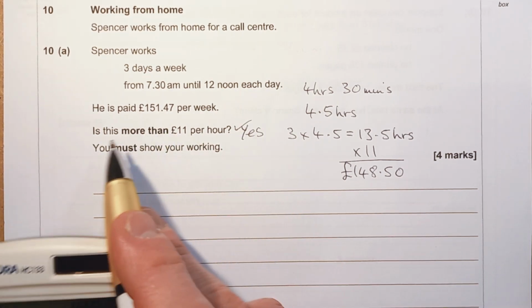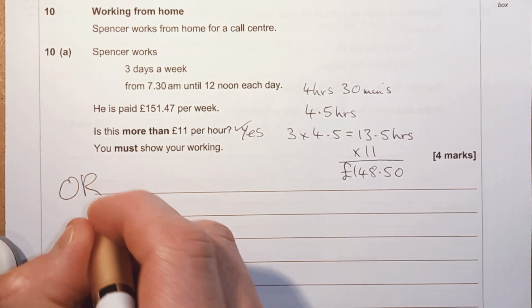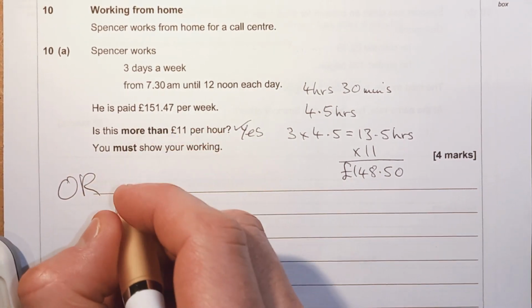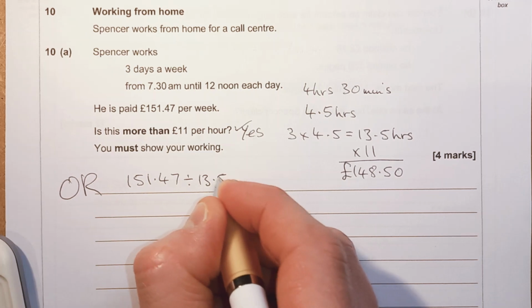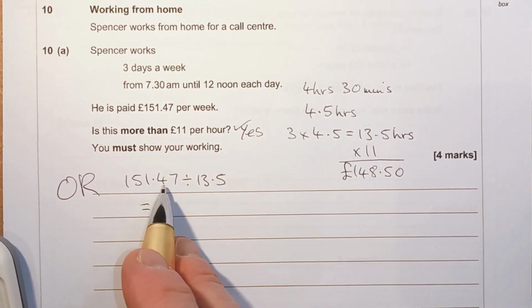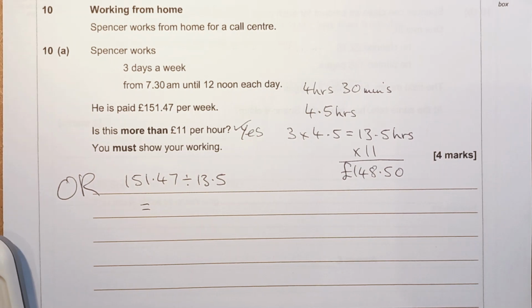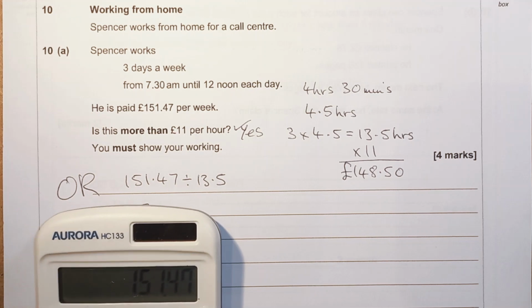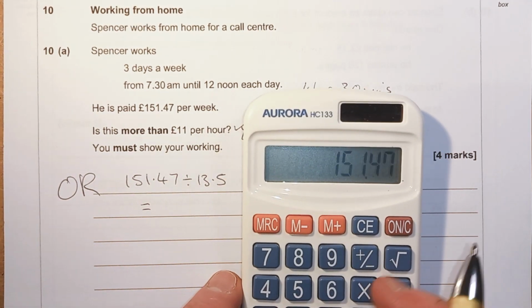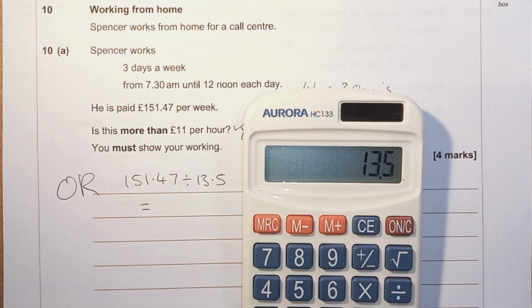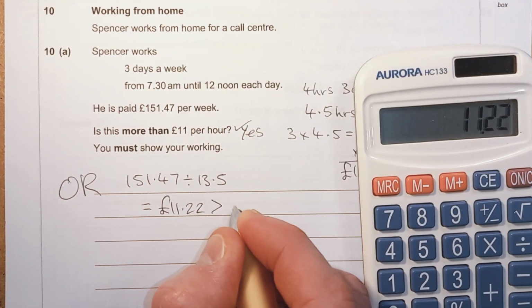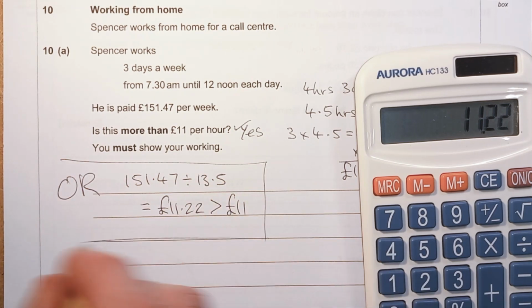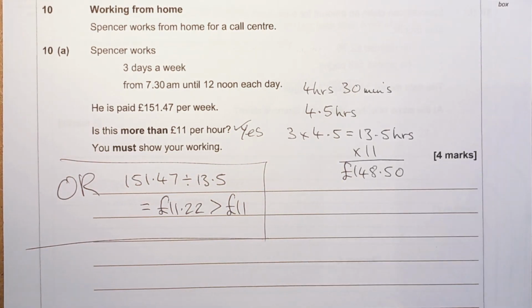What we can do instead, just as an alternative, we know that he's getting £151.47 per week. We know that he's working for 13.5 hours. So if we divide the 151.47 by 13.5, this will give us his hourly rate, which is £11.22 per hour, which is more than £11. So that's just an alternative. I think this is probably nicer, because then you're doing a direct comparison. It's a bit easier to see.